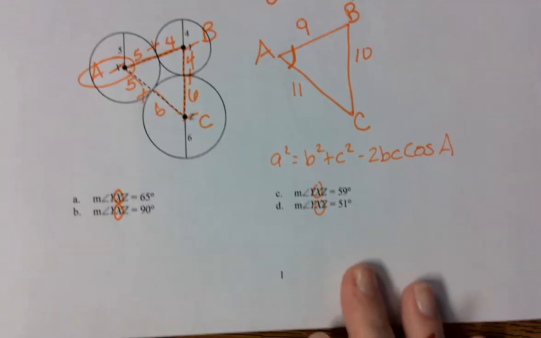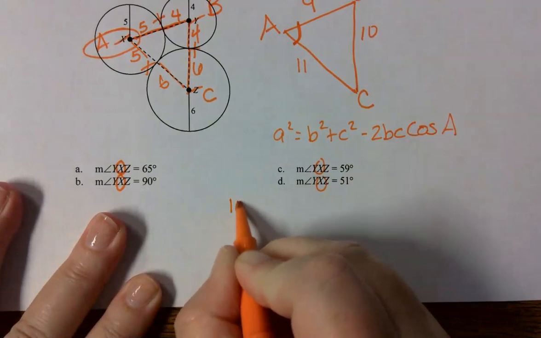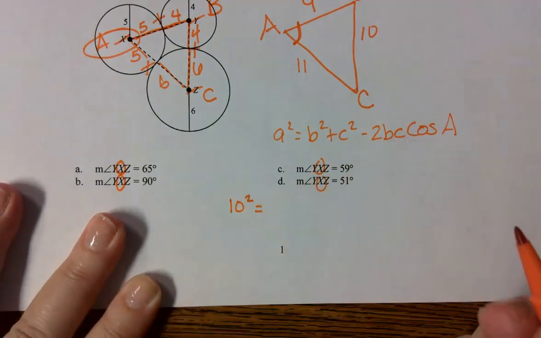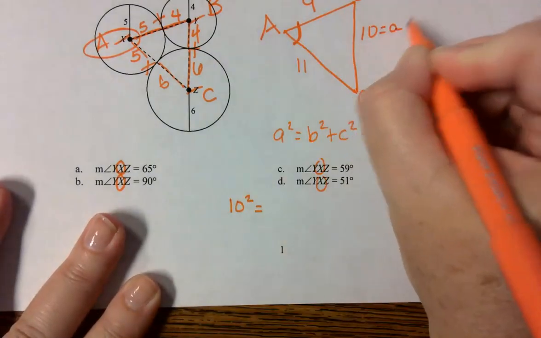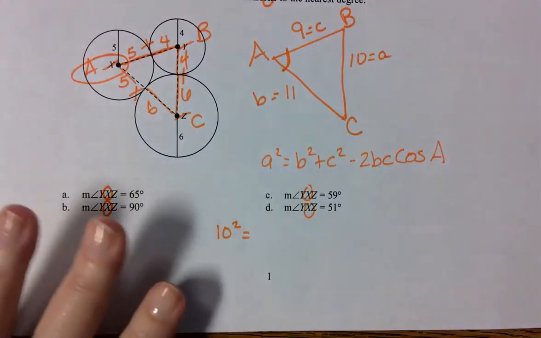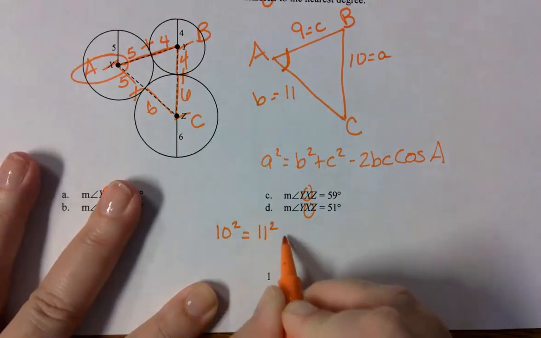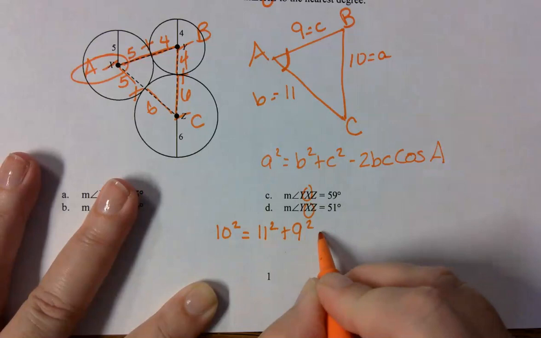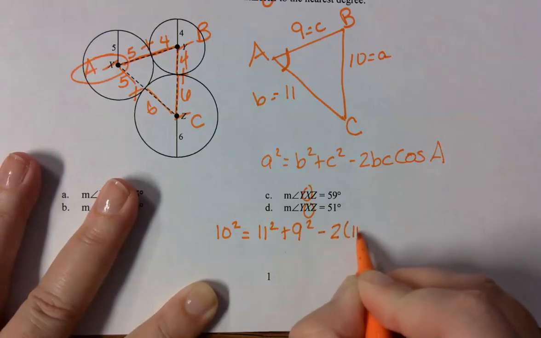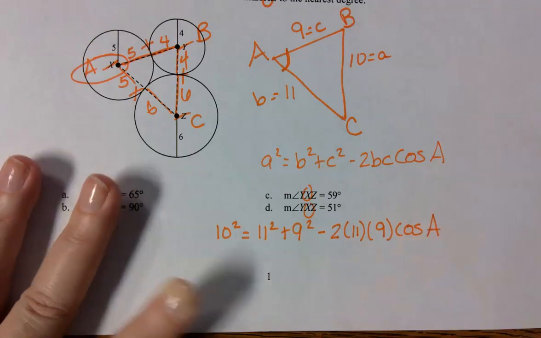Okay, and this is the one we're going to have to go slow, slow, slow. Okay, here we go. 10 squared equals, let's try this, A, B, C. Make our lives a little bit easier. So 11 squared plus 9 squared minus 2 times 11 times 9 cosine A.